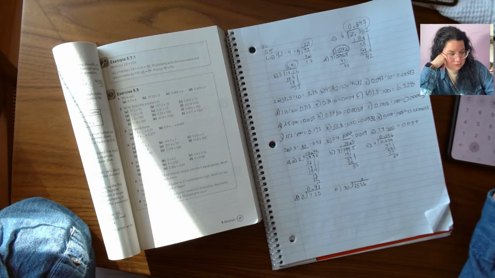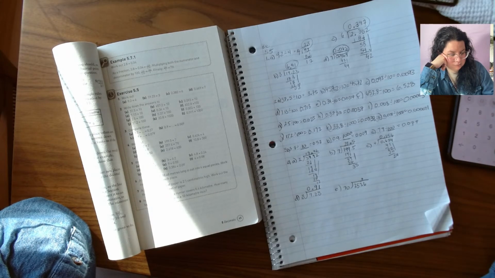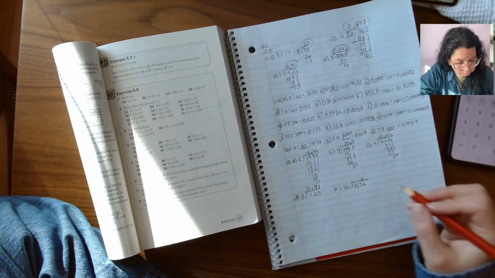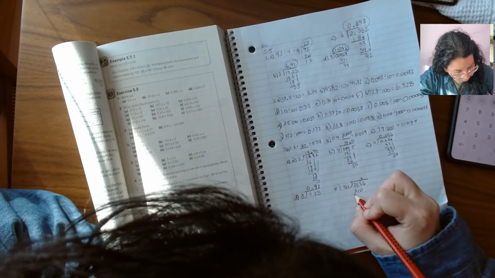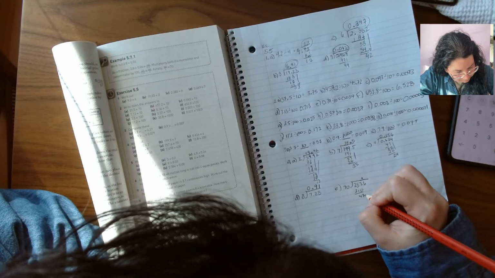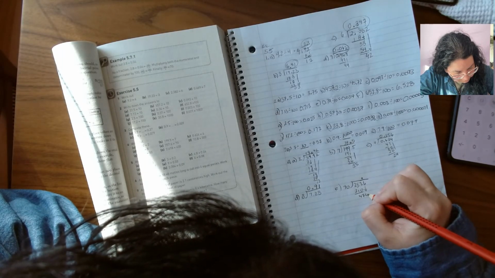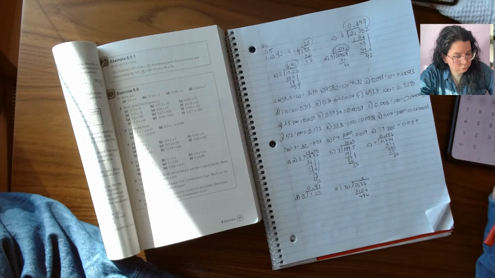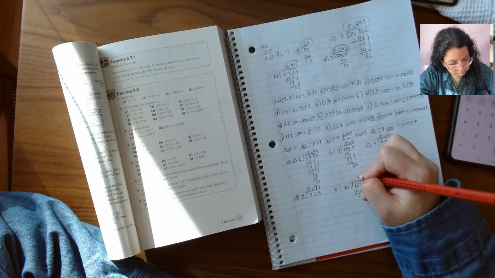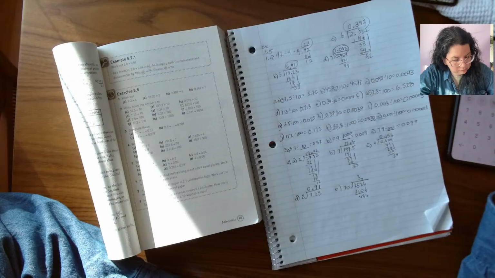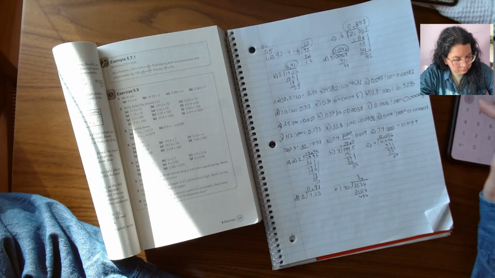So 70 times 3 is 210, right? That would be 47. Bring down the 6. 70 goes into 476. How many times?